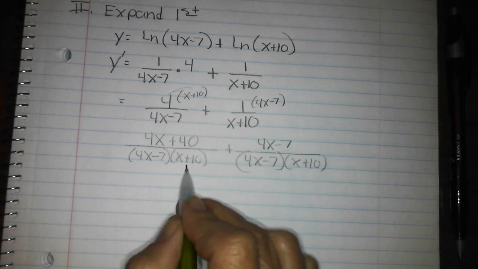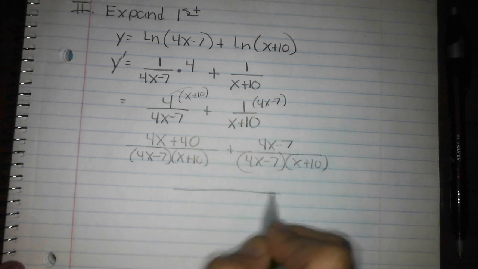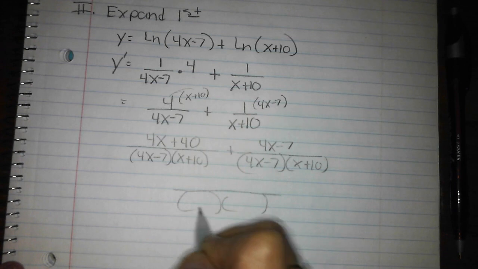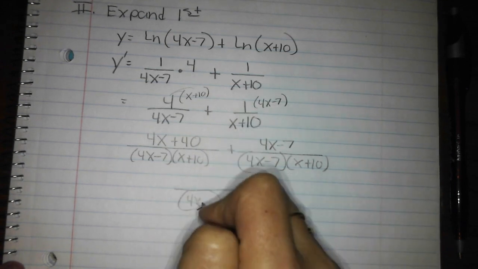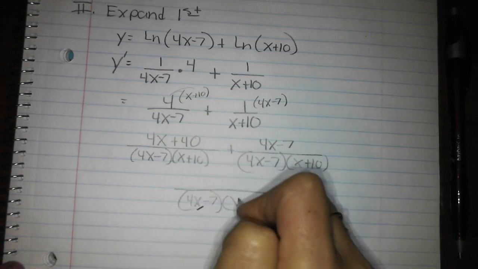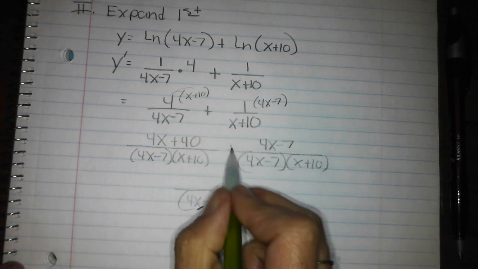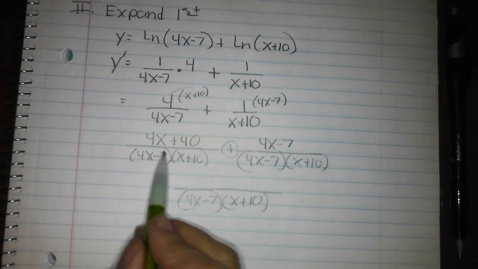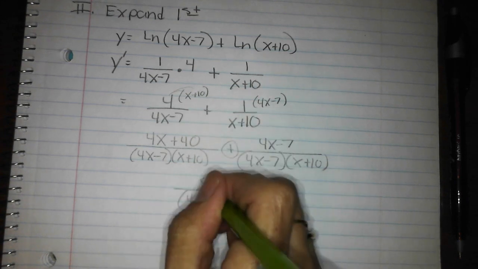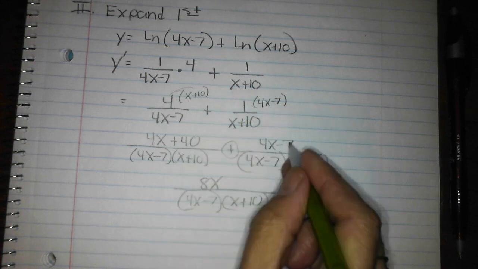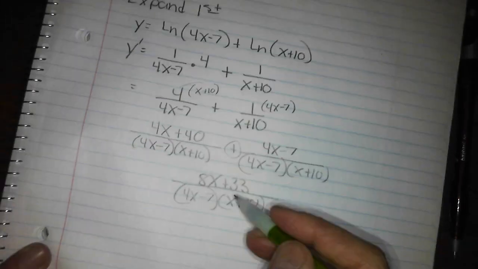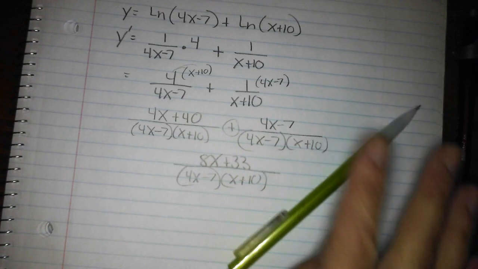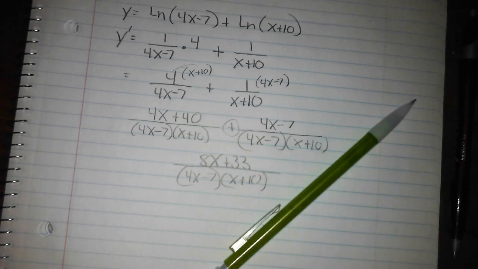Now that they have a common denominator, we write that once. Got an add sign in the middle, so there's nothing there to worry about. 4x plus 4x is an 8x. 40 plus a negative 7. There they are, looking absolutely identical. All right, so just some algebra to keep track of today. You should be okay.